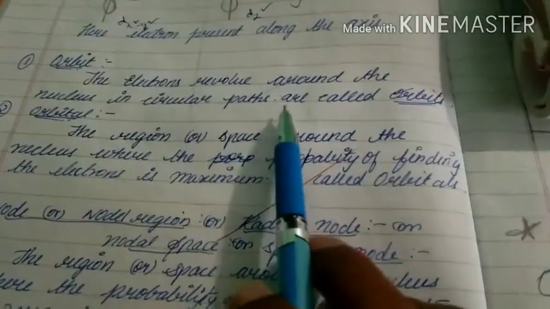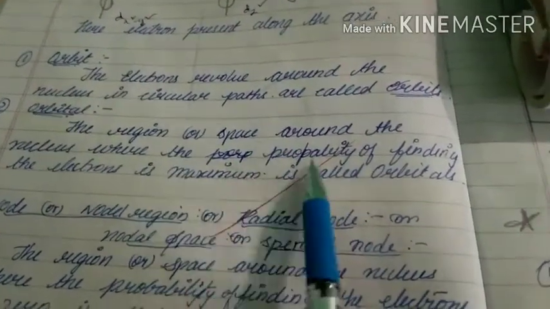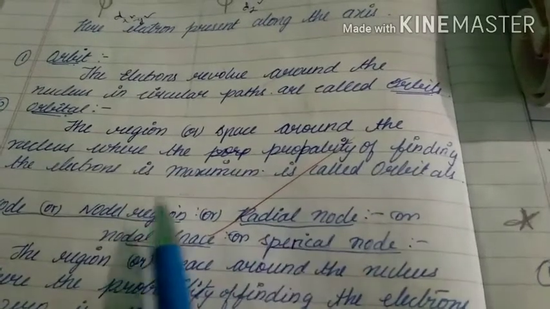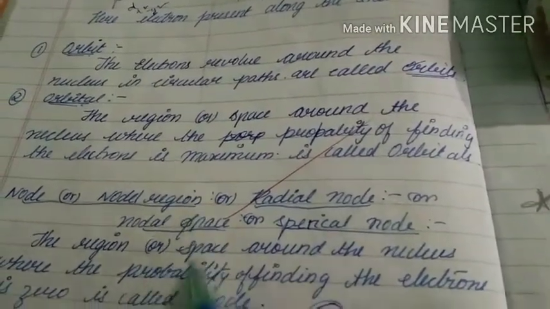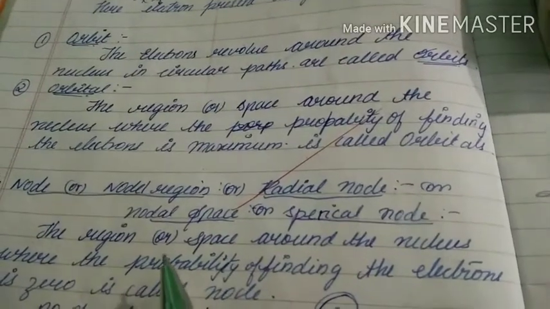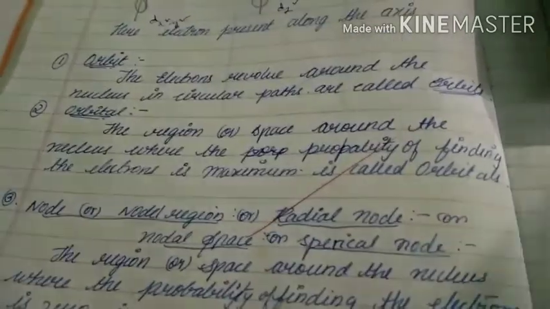So what is an orbital? Orbital means where the electrons revolve. The region or space around the nucleus where the probability of finding the electron is maximum is called an orbital. If the probability of finding the electron is 0, that is called a node or nodal region.